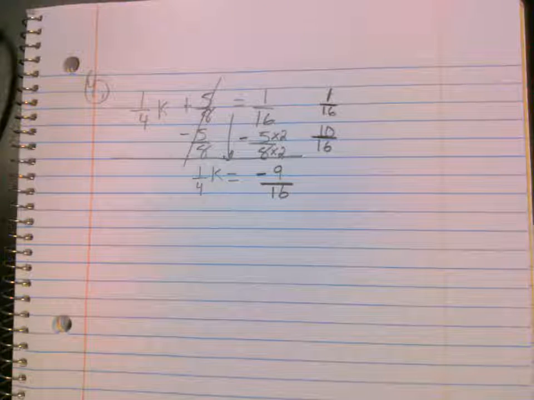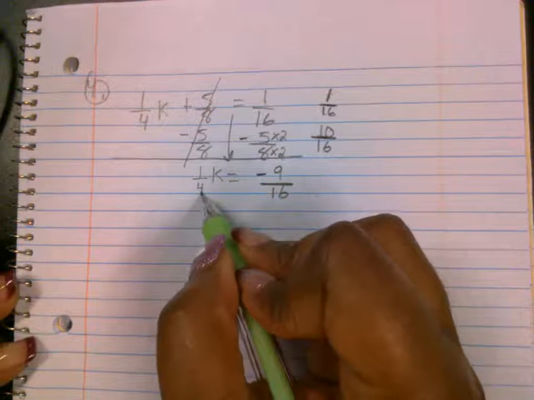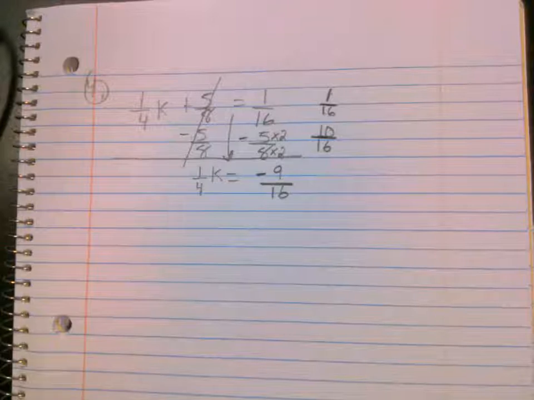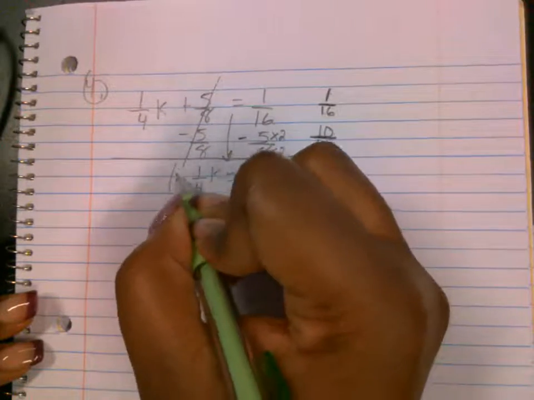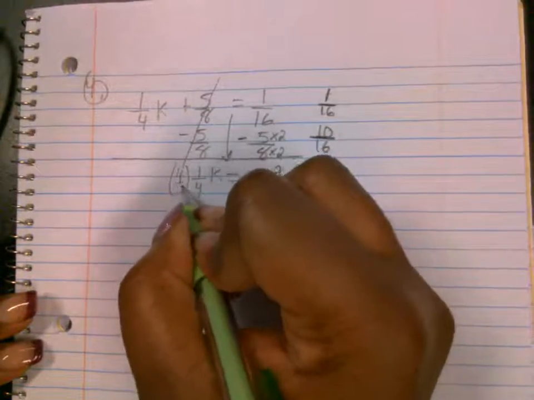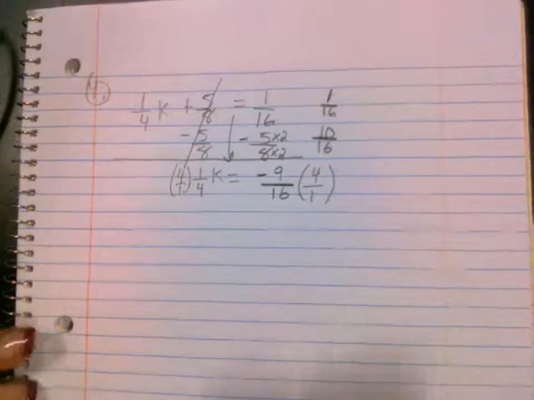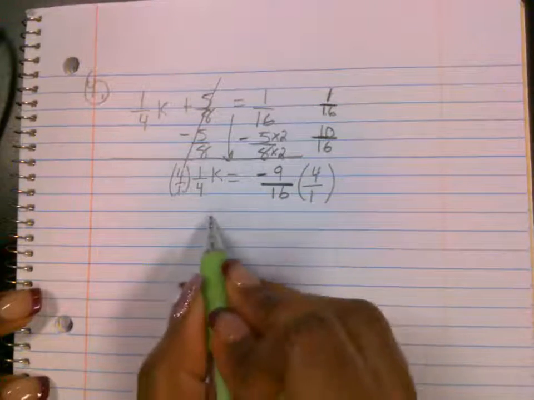All right, so now we want to get k by itself. So we have to get rid of the 1/4. We divide both sides by 1/4, which is the same as multiplying by the reciprocal. What is the reciprocal of 1 over 4? 4 over 1. So we multiply both sides by 4 over 1. Here, this gives us 4 over 4, which is 1k.